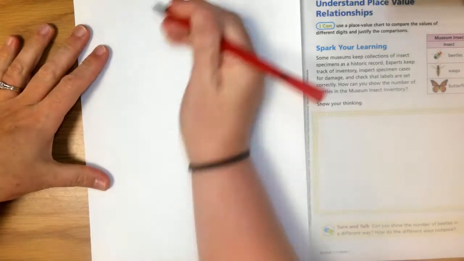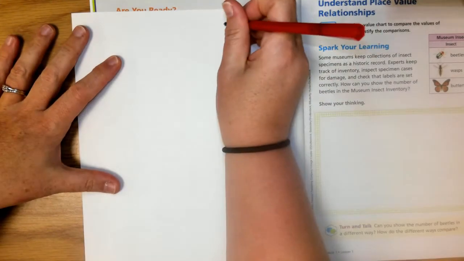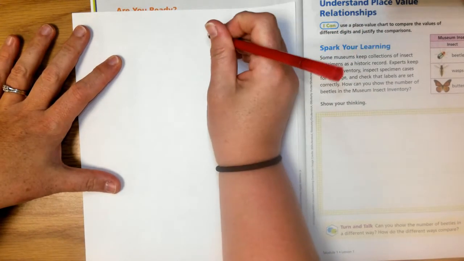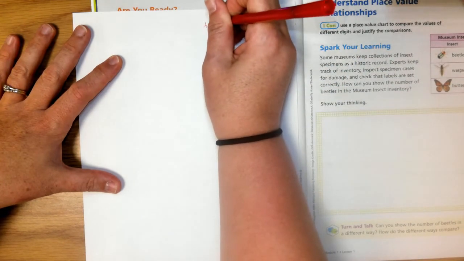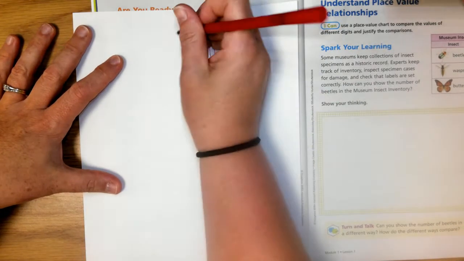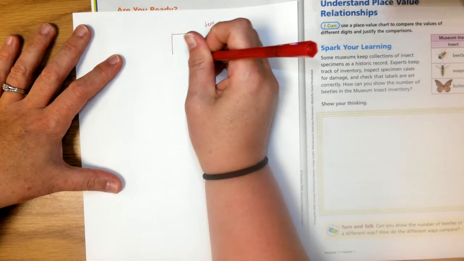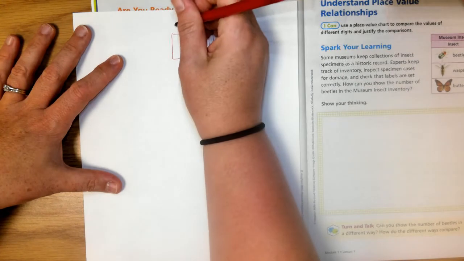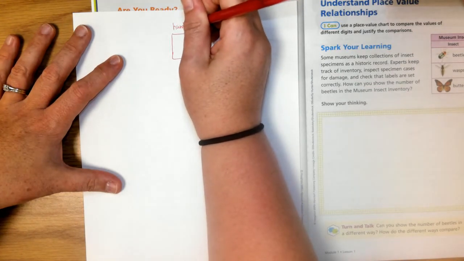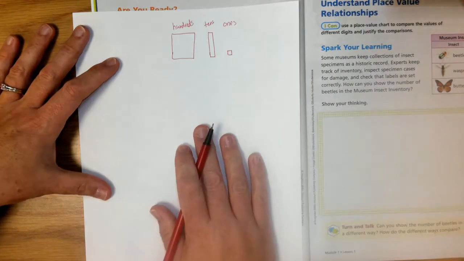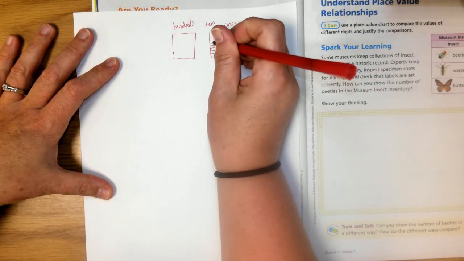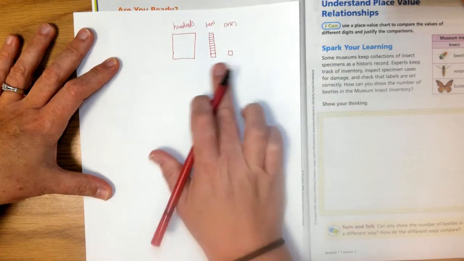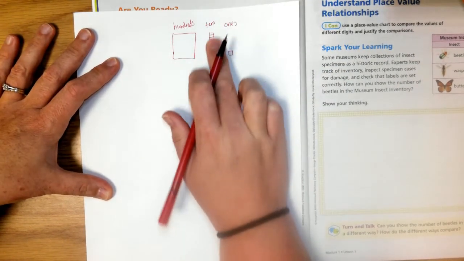So this was our ones, right? These small little cubes. There's our ones place. Here's our tens. It's what's called a long. And our hundreds are these flats. And this is your hundreds place. These tens are each broken up, right? It's 10 of these little ones stacked up on each other.